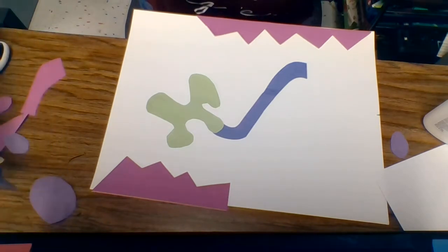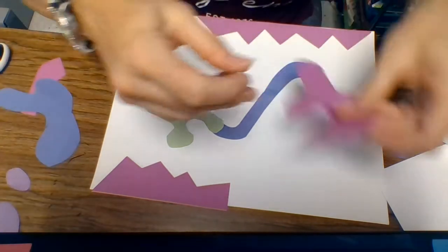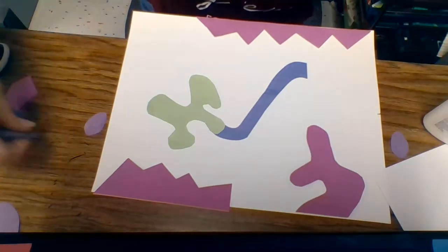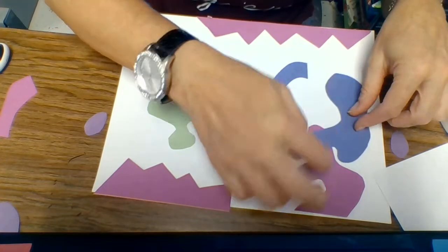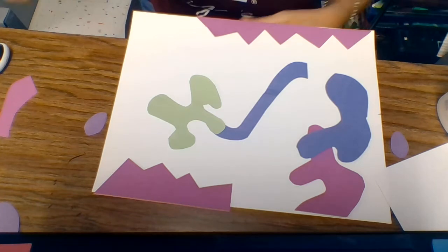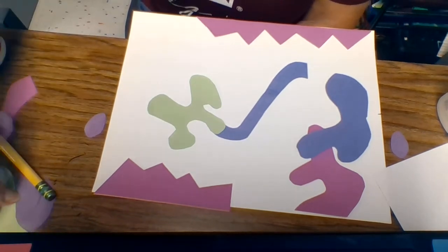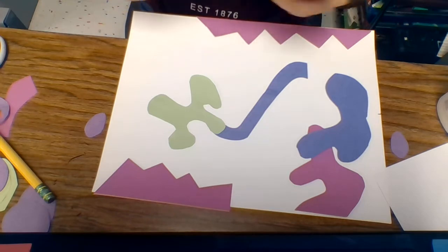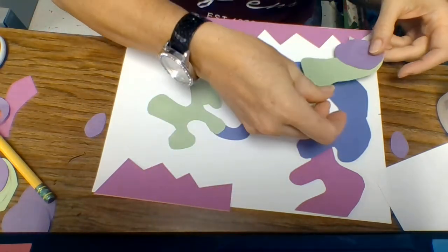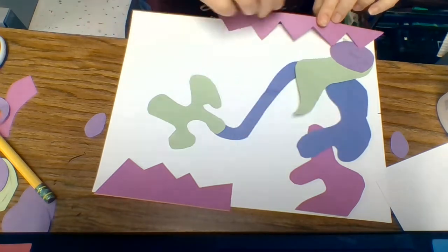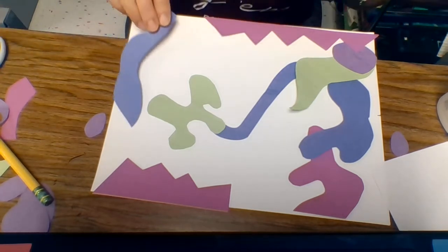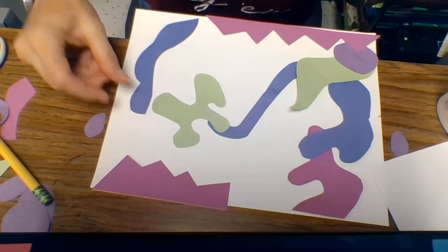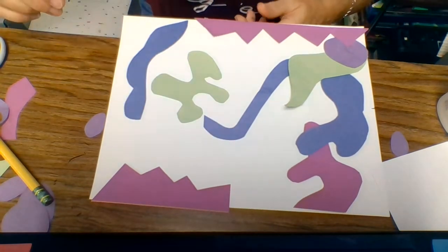They can overlap, which means one might be on top of the other or cross over the other, kind of like that. So it looks like one is on top and one is underneath. And like I said, I want you to use at least 10 different shapes. You can use more, but you just keep arranging them until you get them in a space how you like them. I think I'm going to do that one that way and move that down.